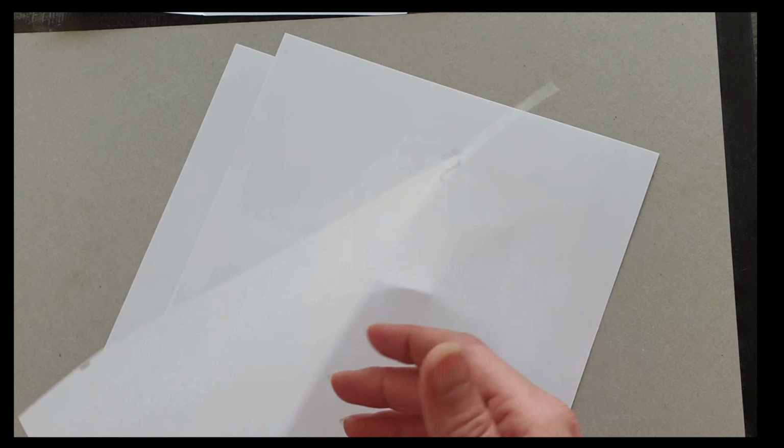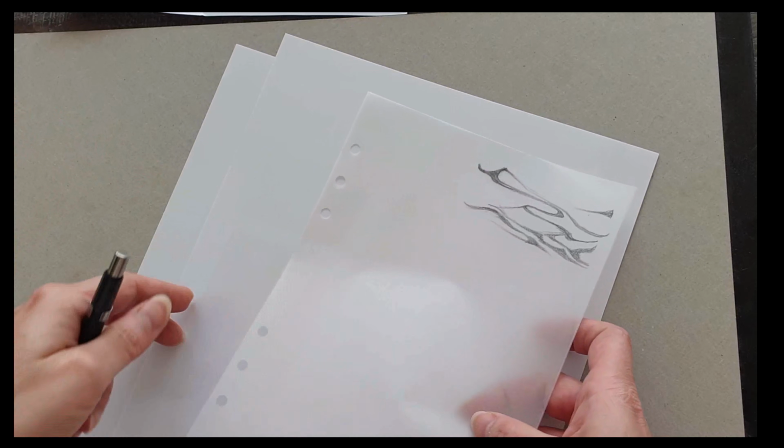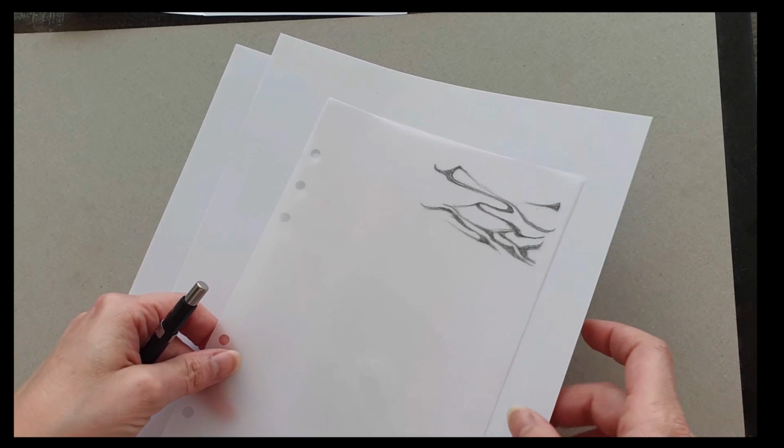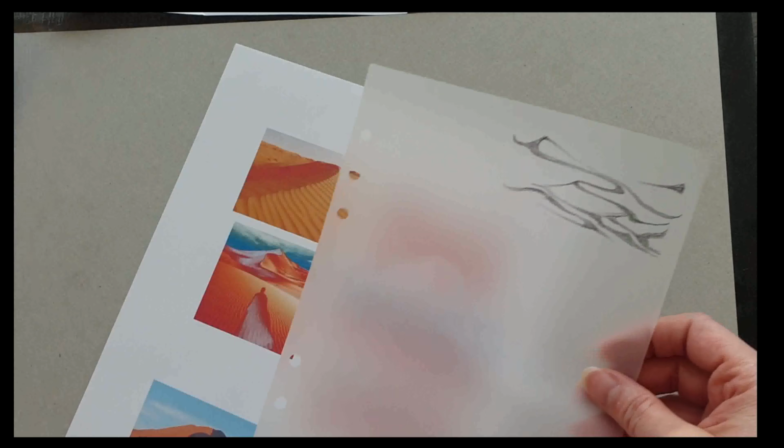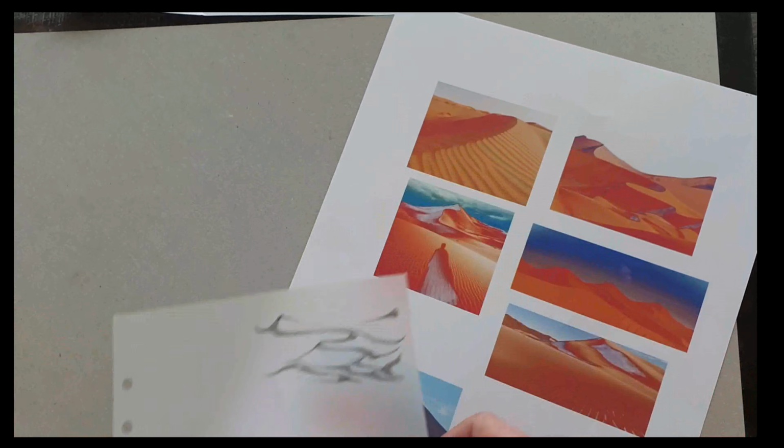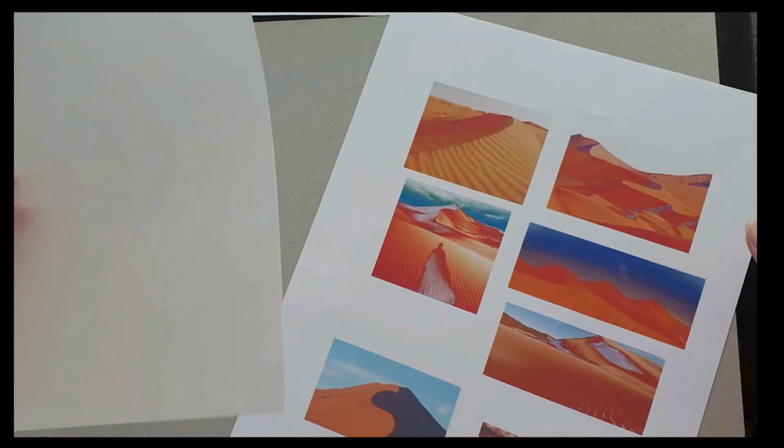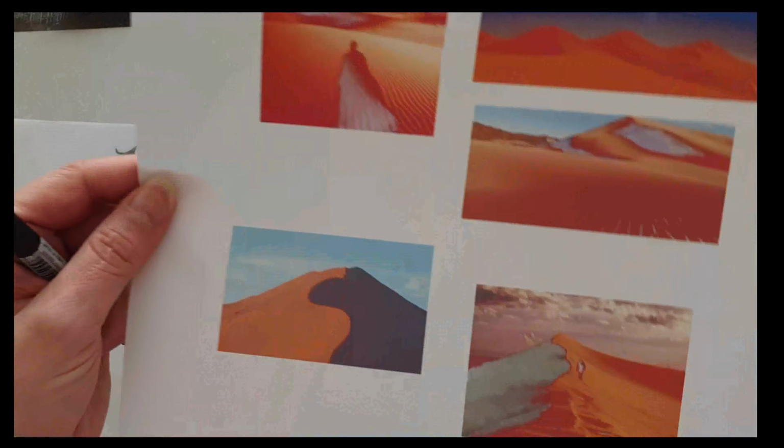That depends on your own approach, this variety of the process. Okay, so I'm going to do the same procedure with other images and then come back to you.